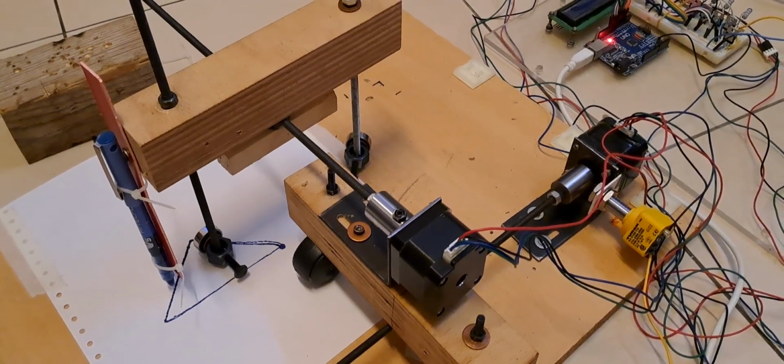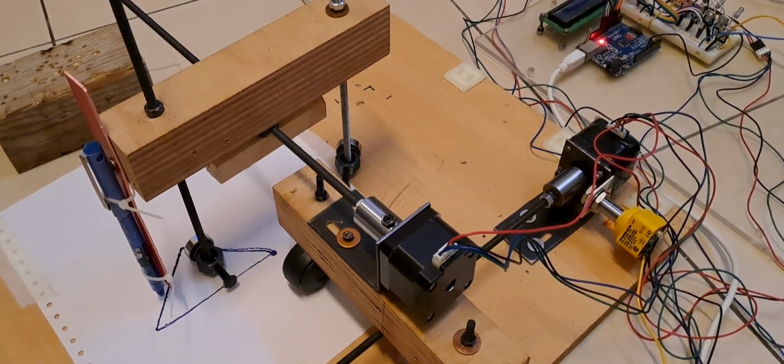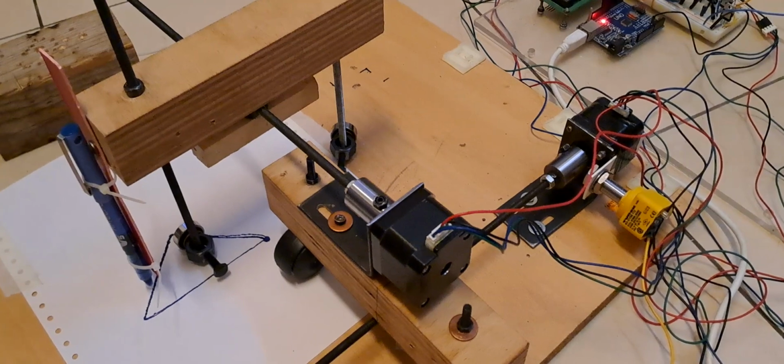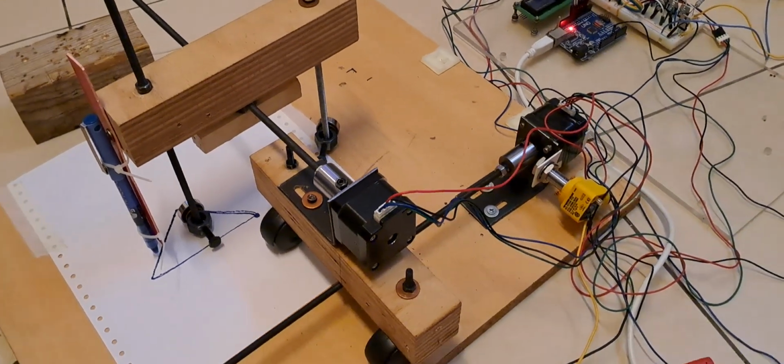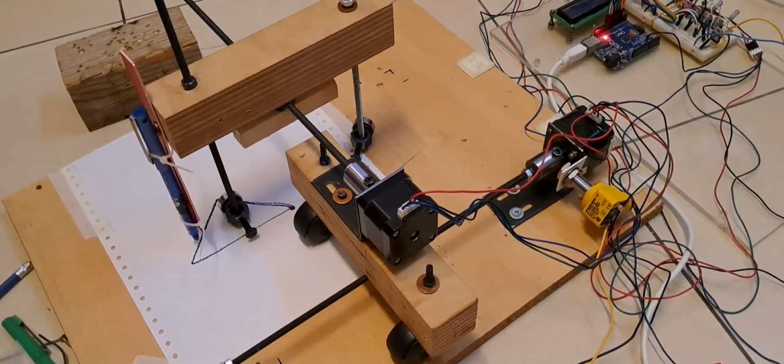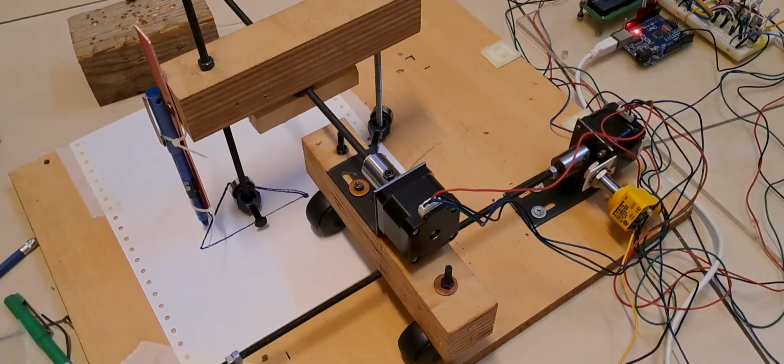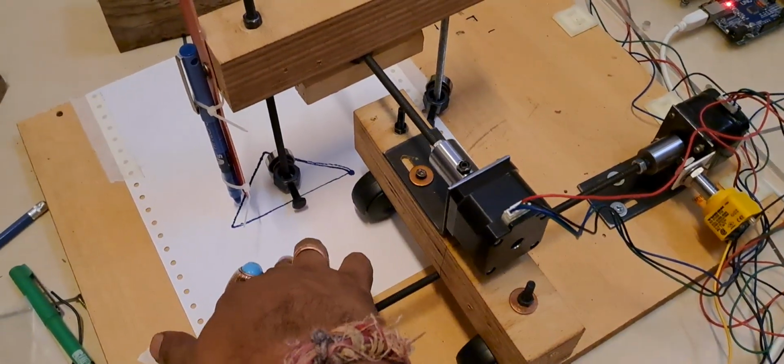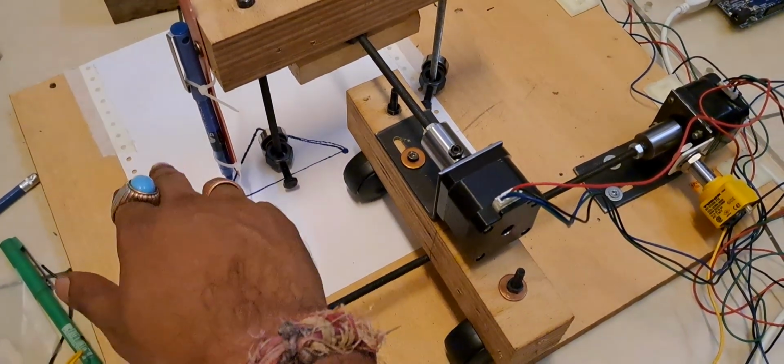Hello everyone, in this video I am going to show my CNC machine drawing a triangle. As you can see here, this is my CNC machine. This is the far view of the CNC machine. And you can see here, this is the paper on which I am drawing the triangle.